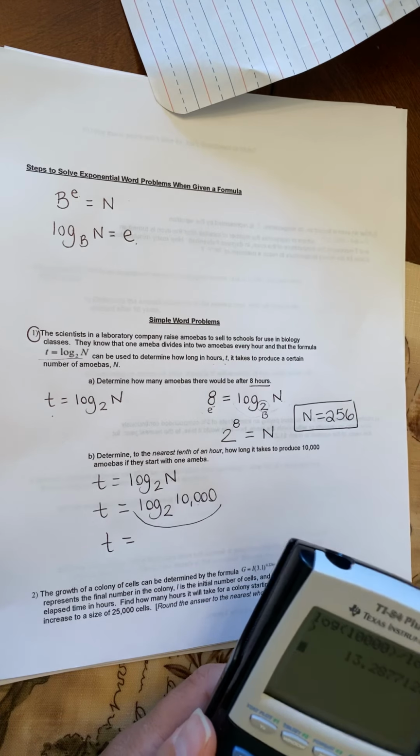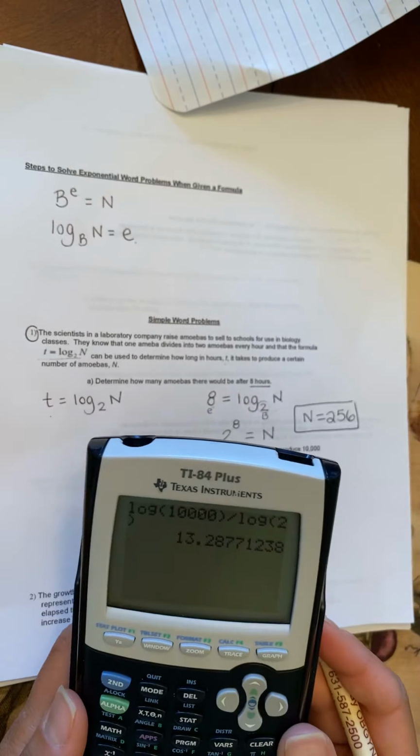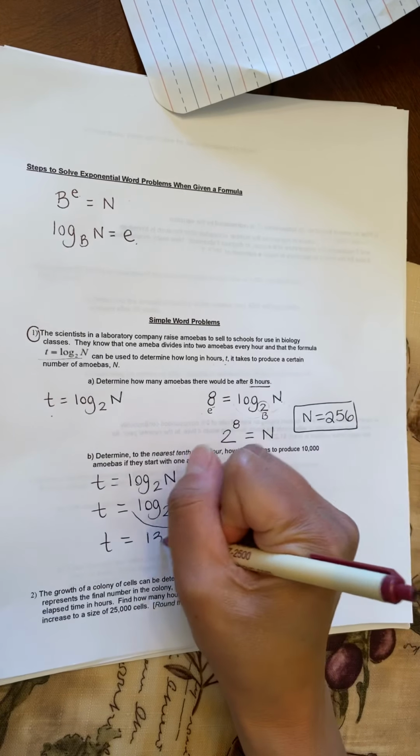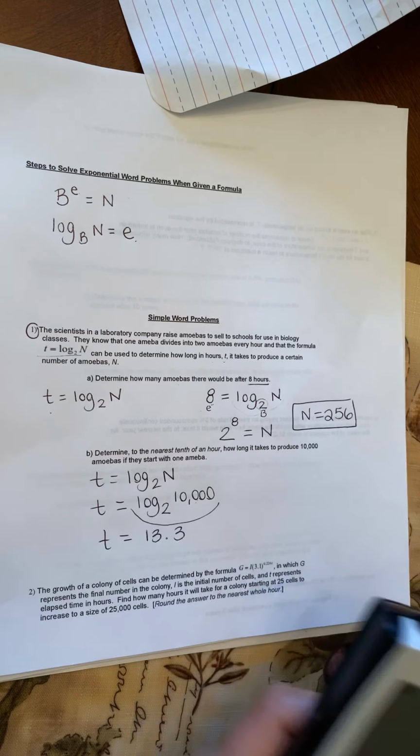Log base 2. So to the nearest tenth, you end up with 13.287, so therefore 13.3. I totally understand.